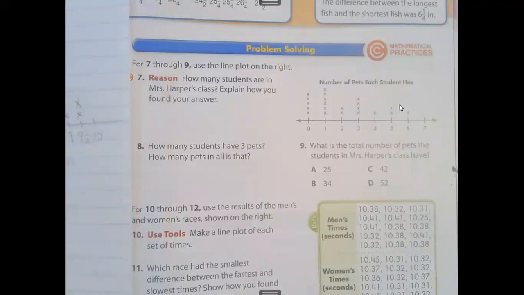And then it says, how many pets in all is that? Well, if we have 4 students and they each have 3 pets, I'm pretty certain that we should be doing 3 times 4, which would equal 12 pets in all.